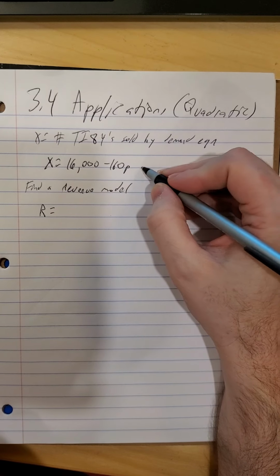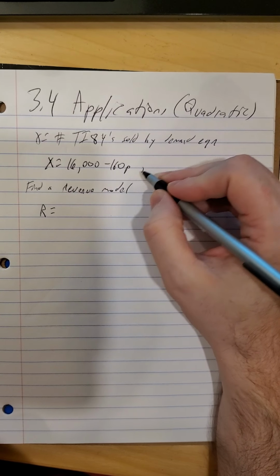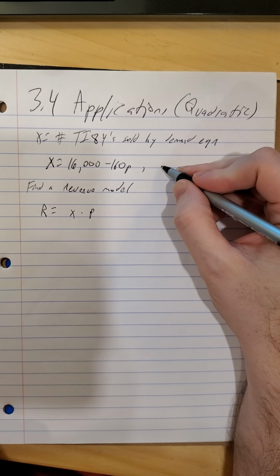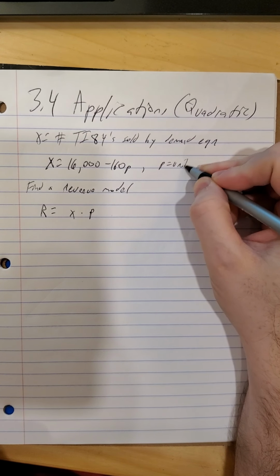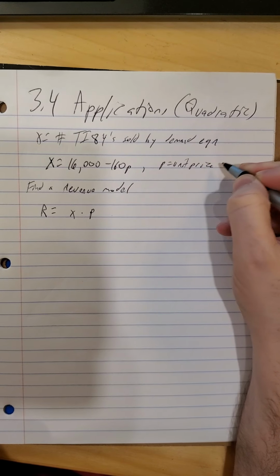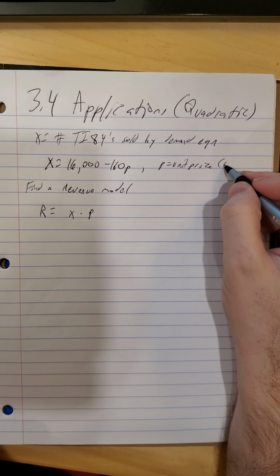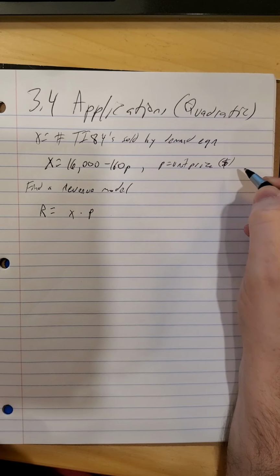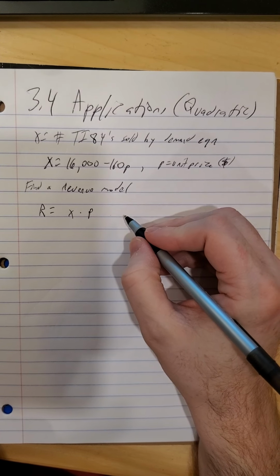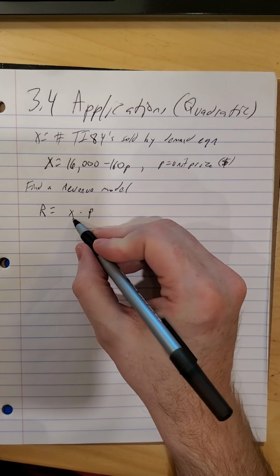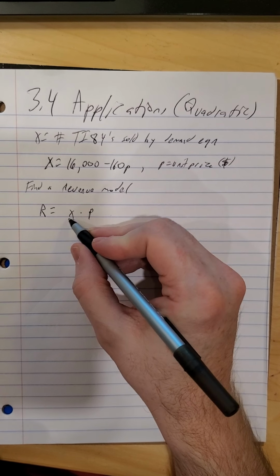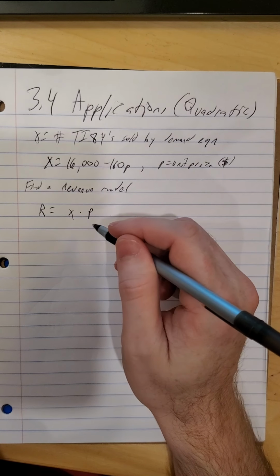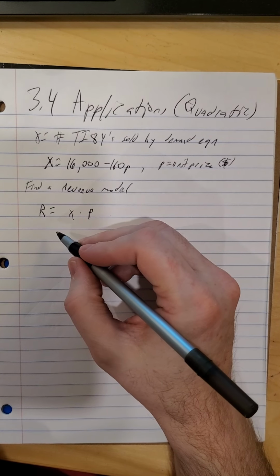So revenue R is just how many we sell times the price we sell them. So P is going to be our unit price, unless otherwise stated. That's going to be assumed to be in dollars. So however many sell times the price you sell them at. So that's not talking about profit, that's just money coming in. Profit also would take cost into account.